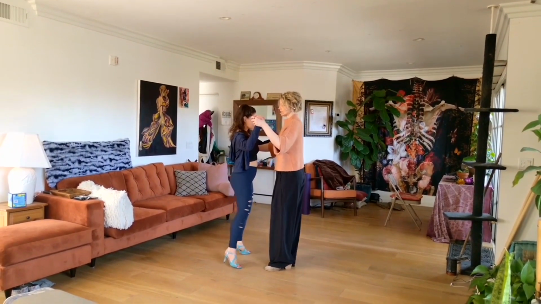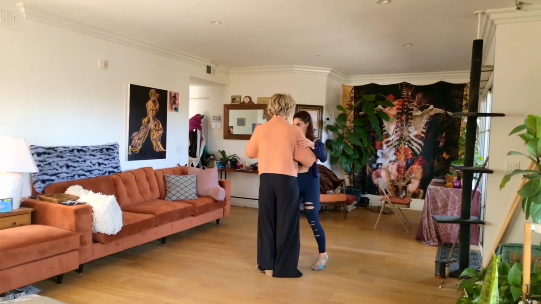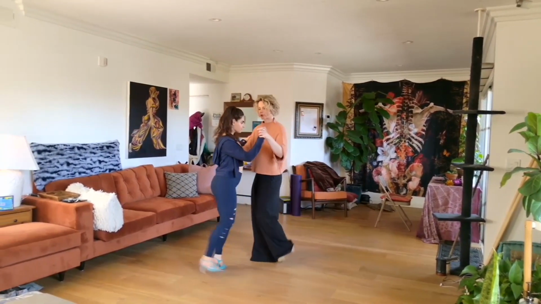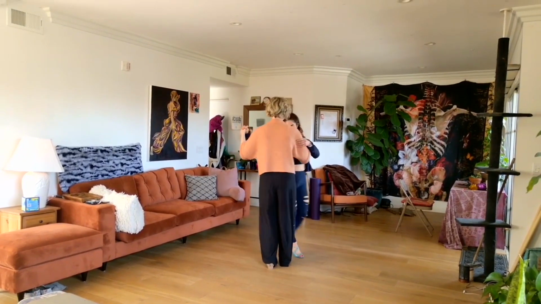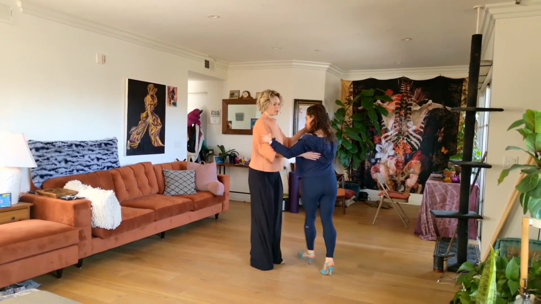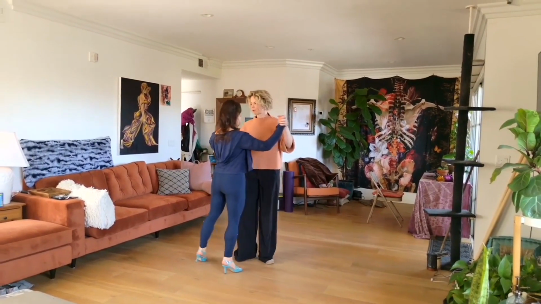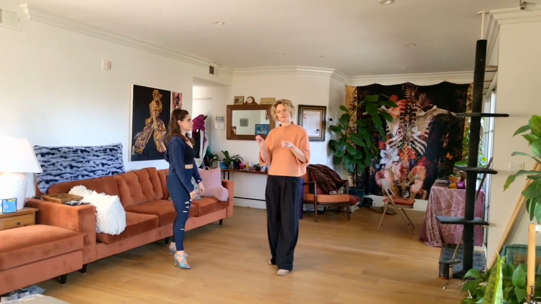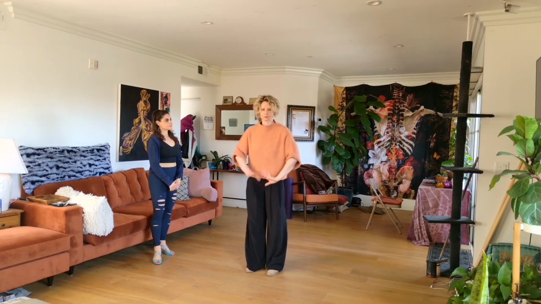And then every time she changes weight, I change weight. And then you try it to the other side. And just change the weight with her. And that just kind of gets you to synchronize with your follower and feel the timing of the steps. That's going to be for your footwork.